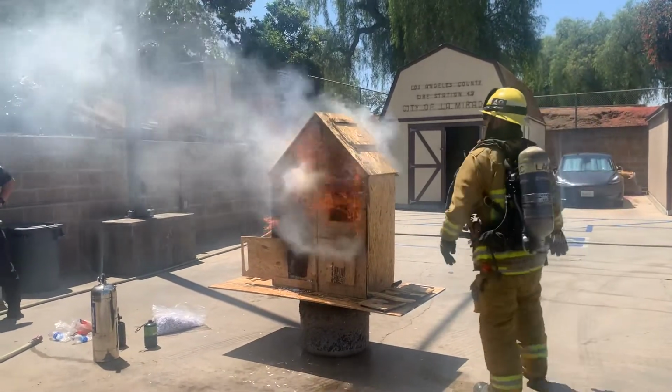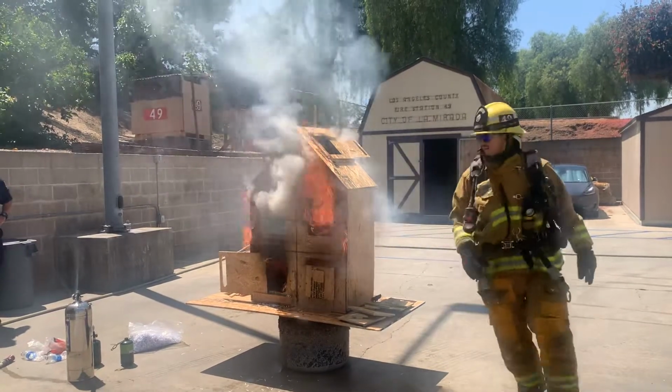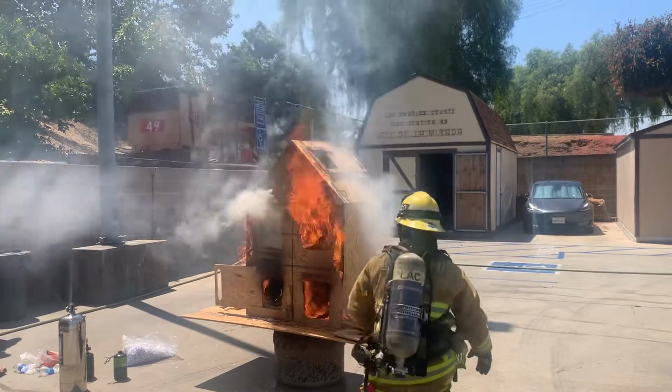So again, here we go. Let's get this thing going. This is all we got here. We'll open up the roof. Whole front's open. We're starting to lose the box.